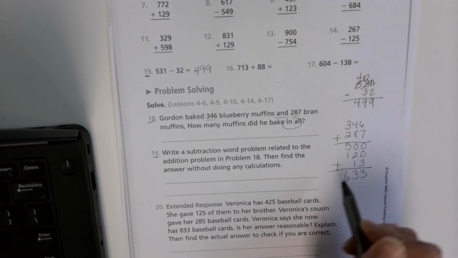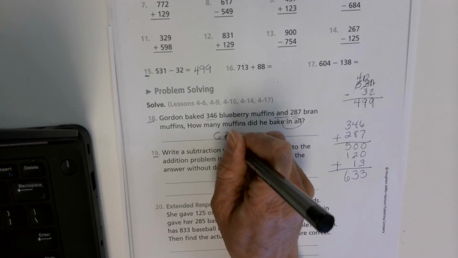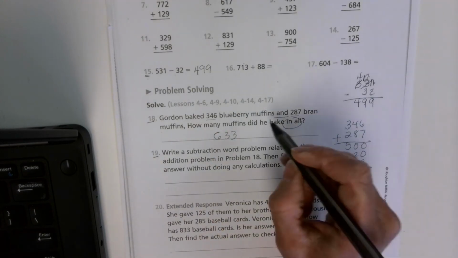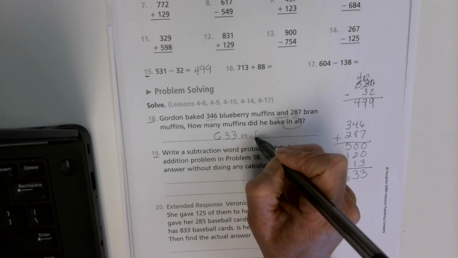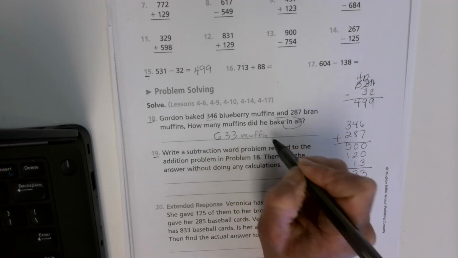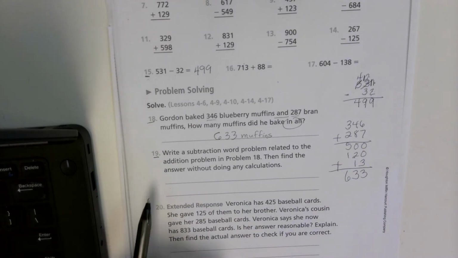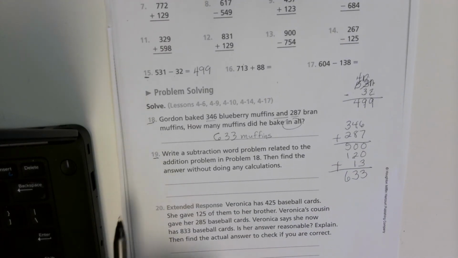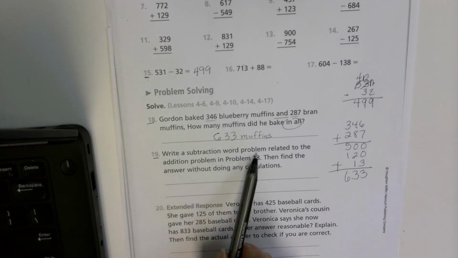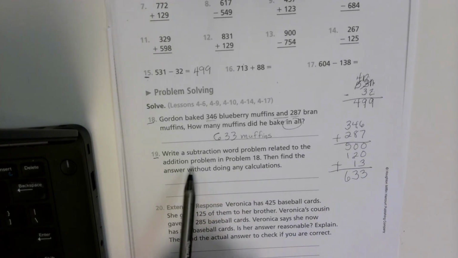So I have 633 is my answer. And that looks reasonable because if I were to add 346 and 287, that makes sense. So that's reflecting.